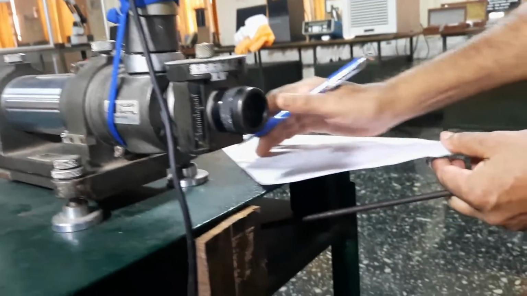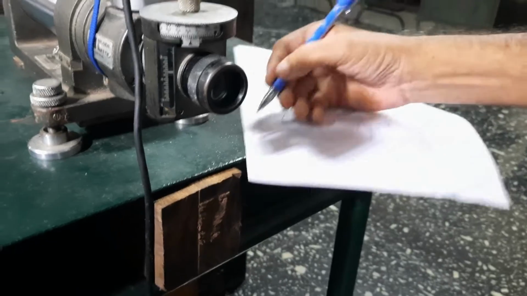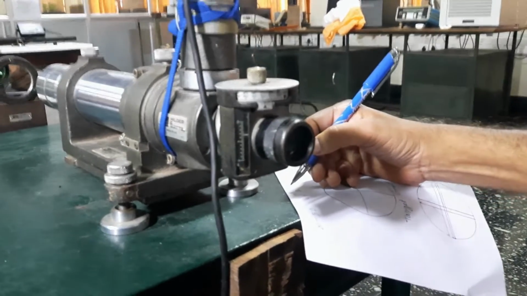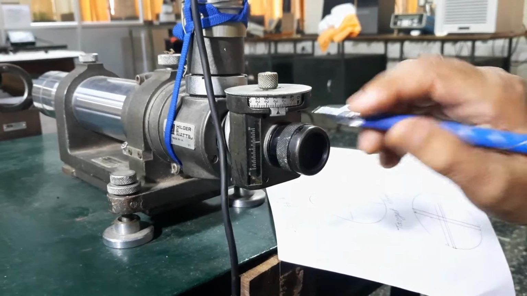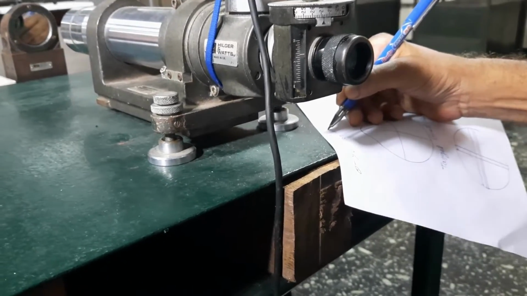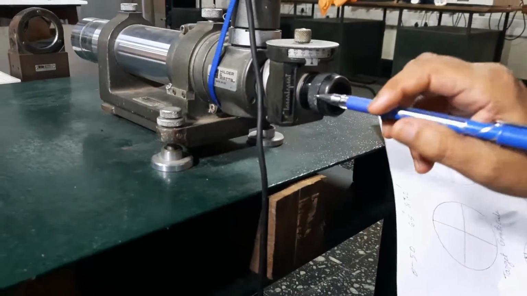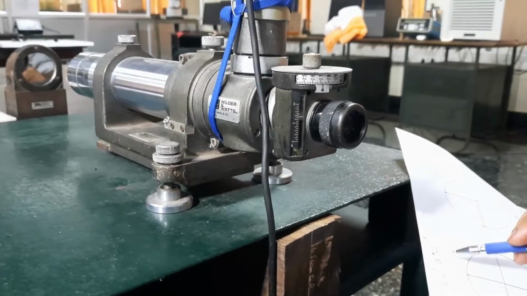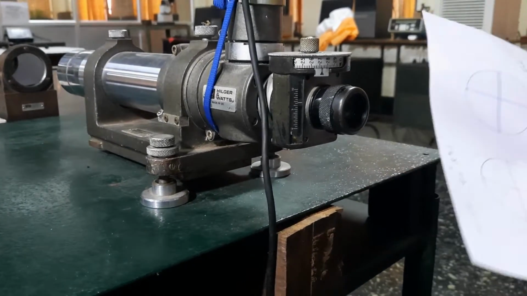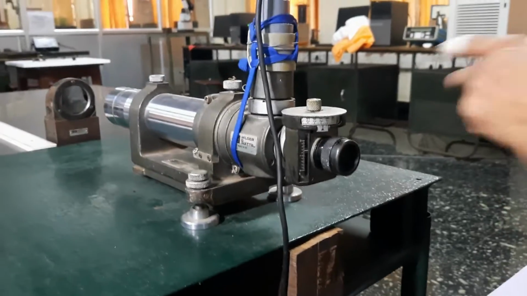The reading for the 0 to 50 position is 6.5 and 27.2. This is not degree, it is minute: 6.5 minute, 27.2 second. Minute, second. Now again shift the reflector to the next position.